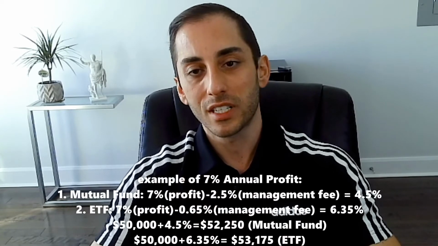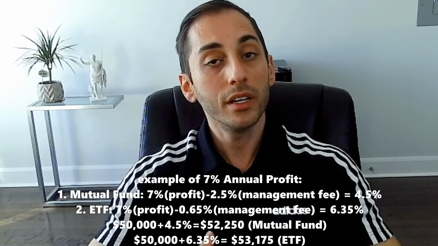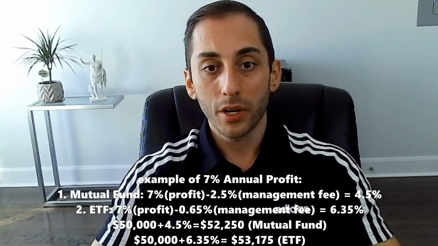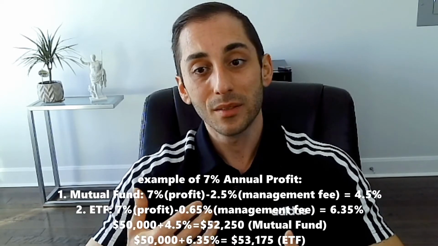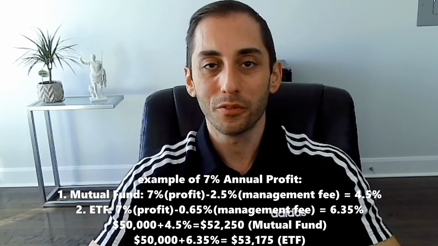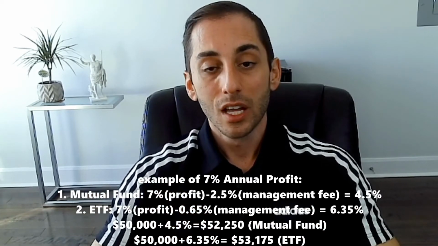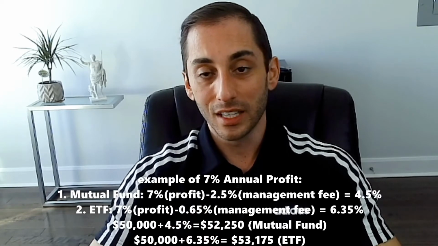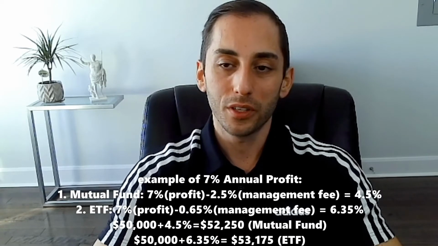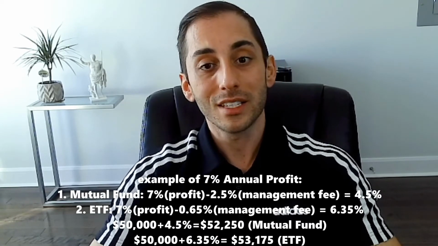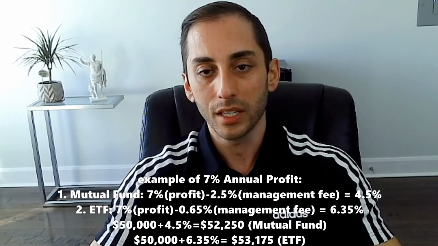The ones I own, for example, vary from 0.55 to 0.75% a year, and many others are even lower. Compare that to a mutual fund, which is typically between 2 and 2.5%. It might not seem like much, but keep in mind this is an annual fee. Let's say you make 7% in a given year. That's pretty good. Well, after a 2.5% fee, it's only 4.5%. With an ETF, it would be about 6.35% or more. That's a lot less money lost to management fees and more in your pocket. So that's a big advantage.